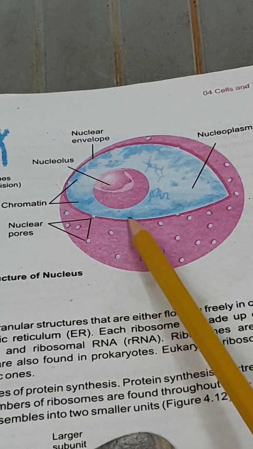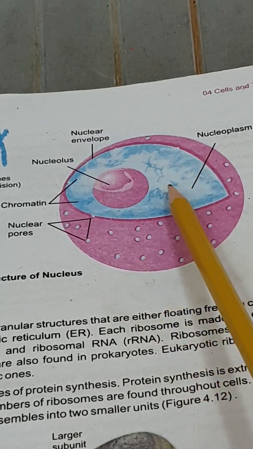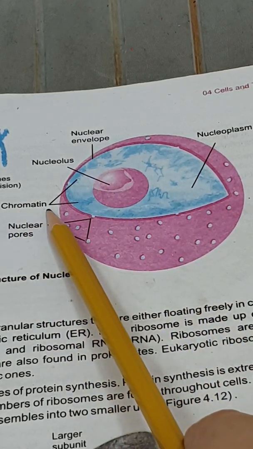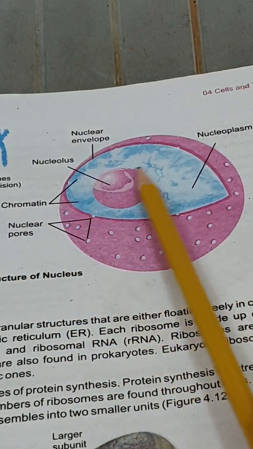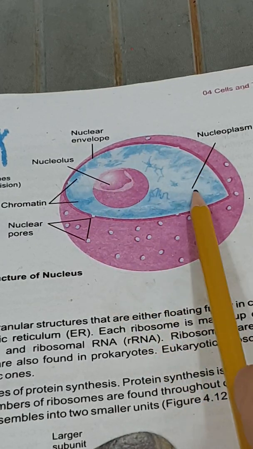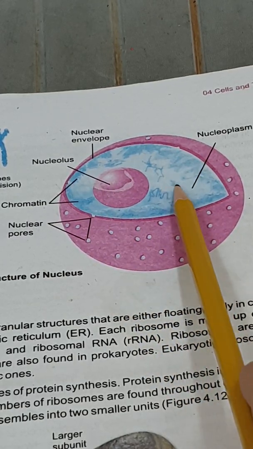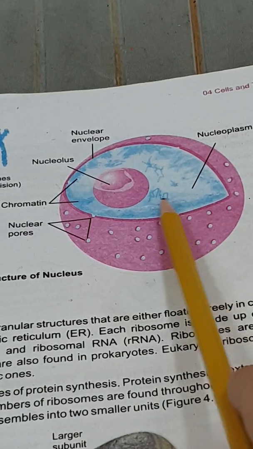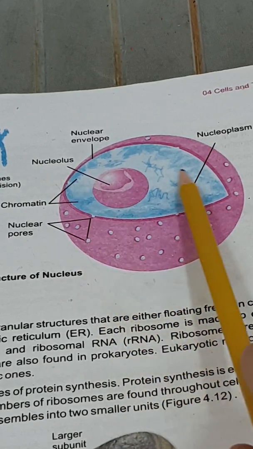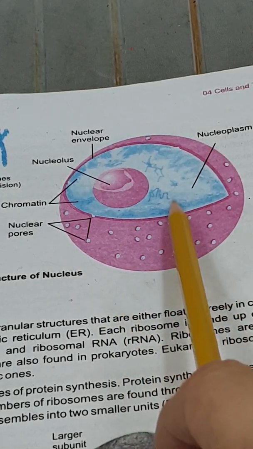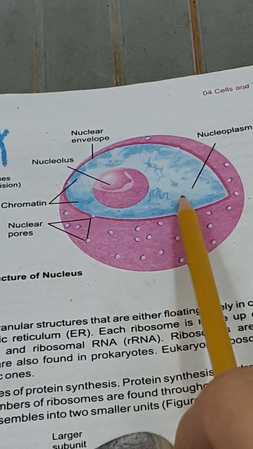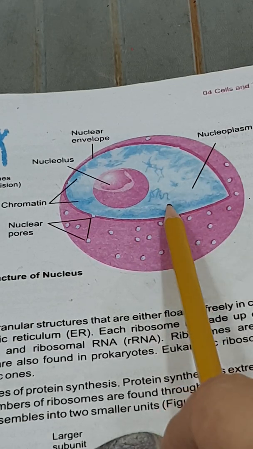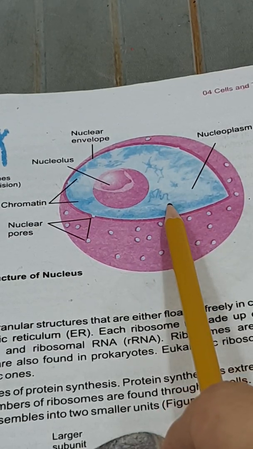The nucleoplasm consists of liquid material. Normally in the non-dividing stage, the material is known as chromatin, and internal to this chromatin, chromosomes are present, which can be seen only during the division phase of the cell. When the cells start dividing, the chromatin material changes into thread-like structures, and those thread-like structures are known as chromosomes. The chromosomes are made up of DNA, and they control the activities of the cell.